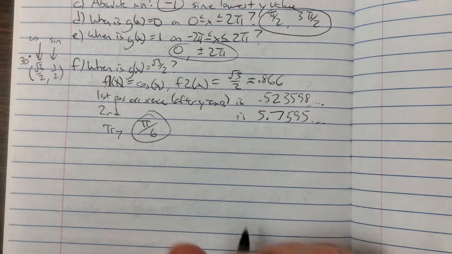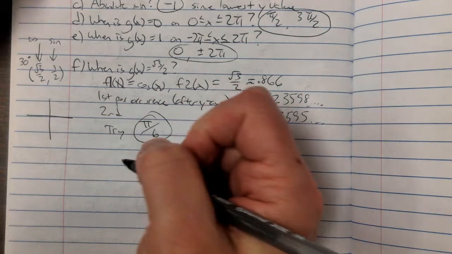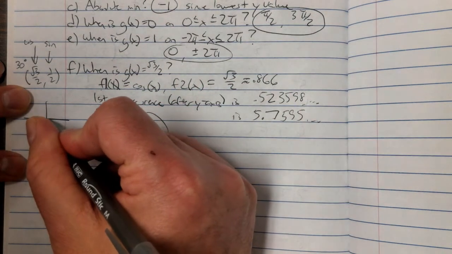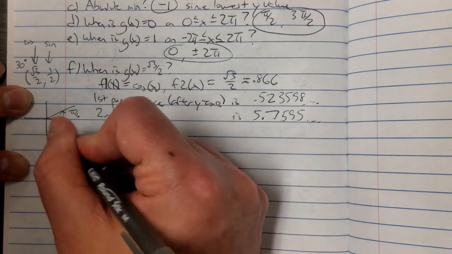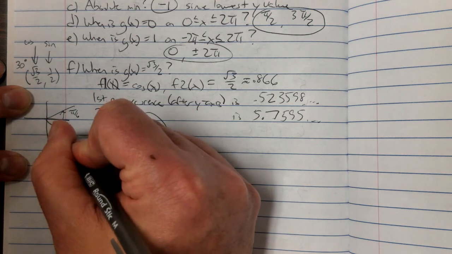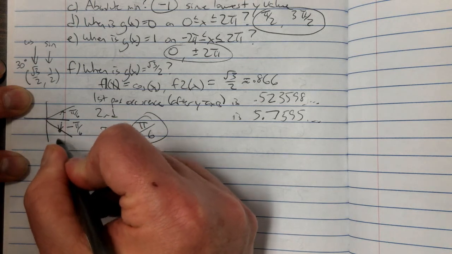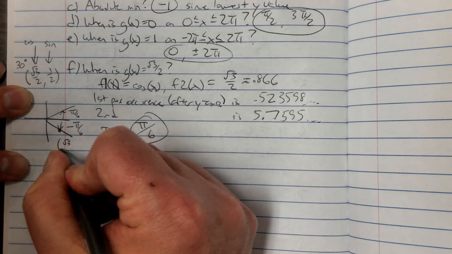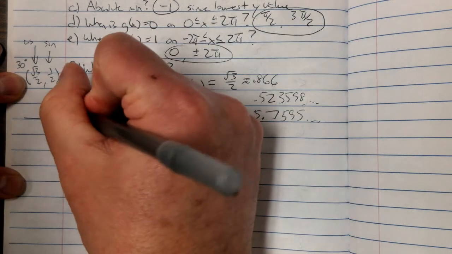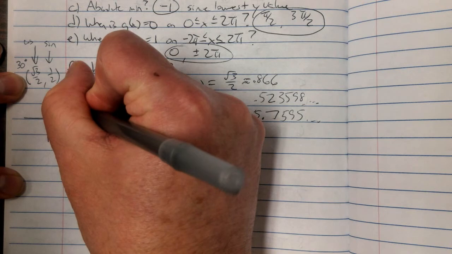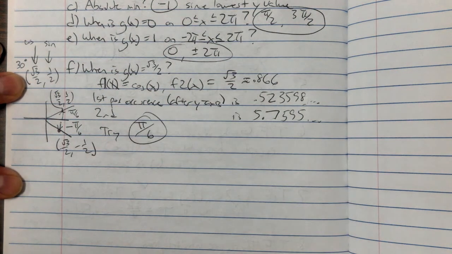Now the other one. Basically, if you remember on your unit circle, you're going 30 degrees up, which is pi over 6. If you go down pi over 6, you'll have the same x value. This will be a negative half, and this one would be a positive half. So your x or cosine answers are the same.